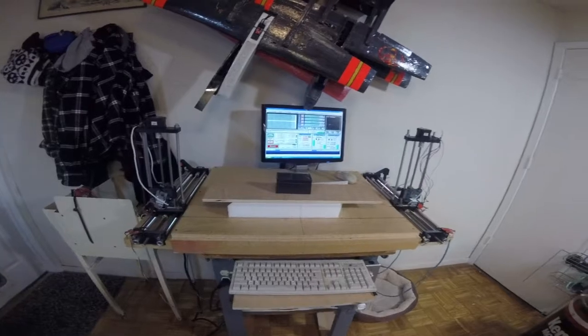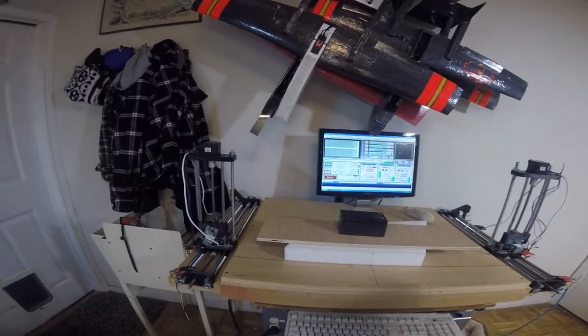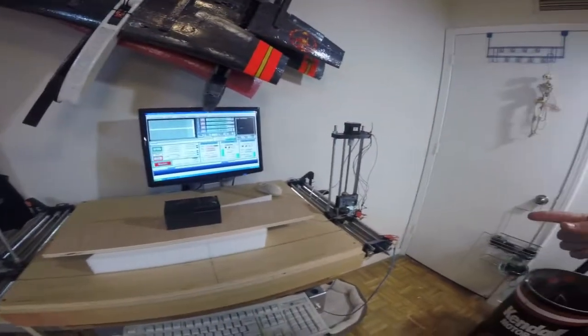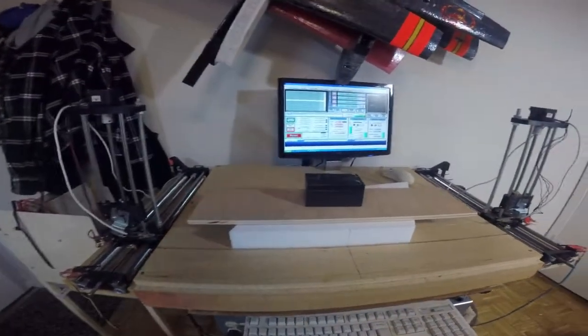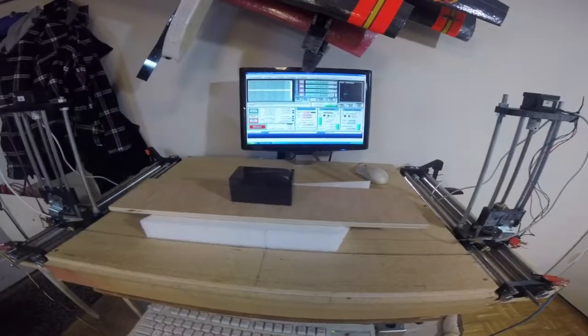The software automatically interpolates the speed for both sides. Obviously, in this particular case, this has a longer rate of travel because it's the root side as opposed to the tip. And it looks like we're just about done cutting this wing panel.